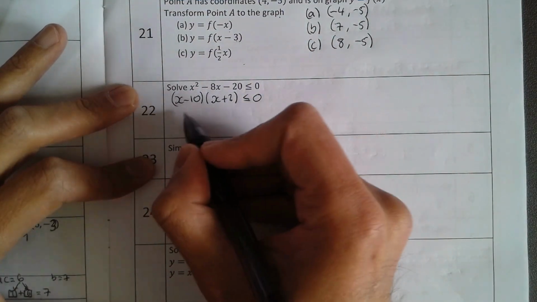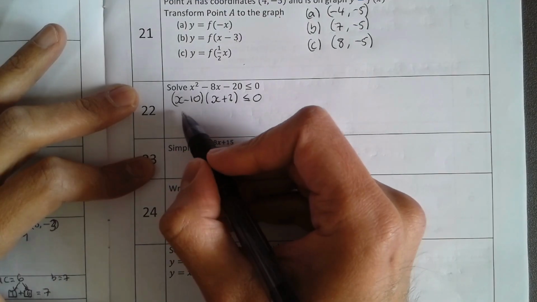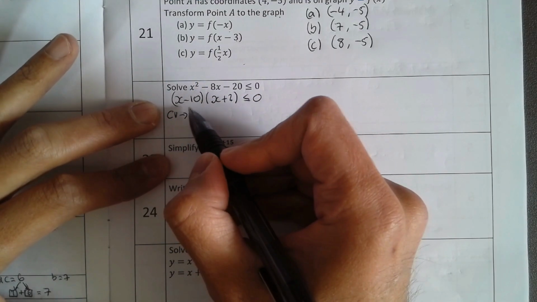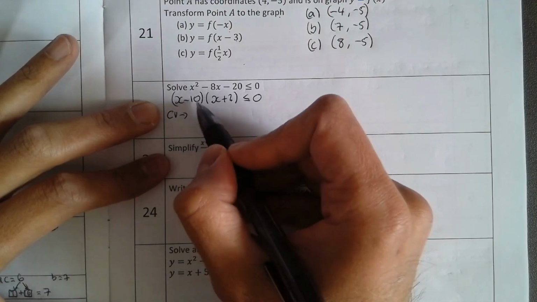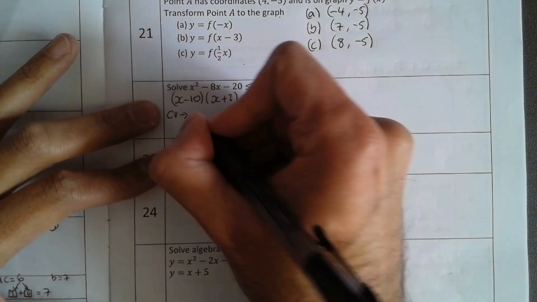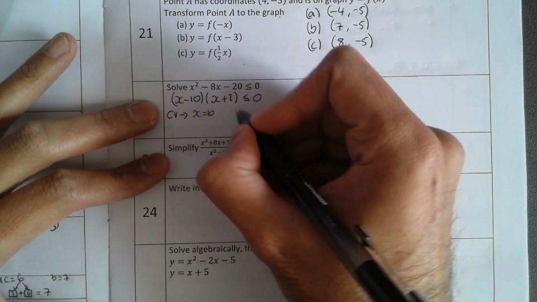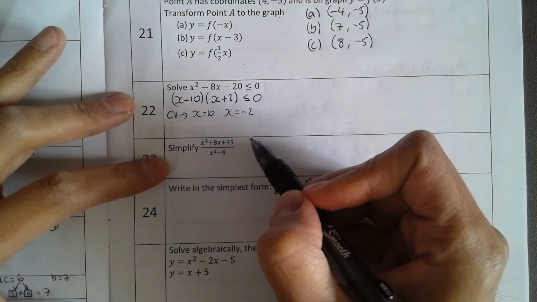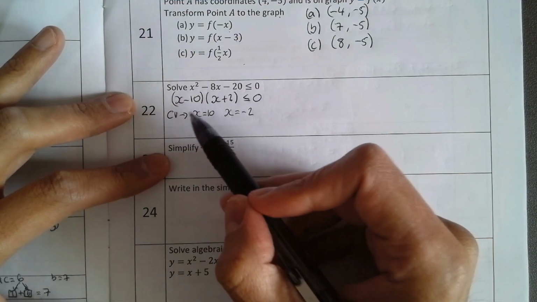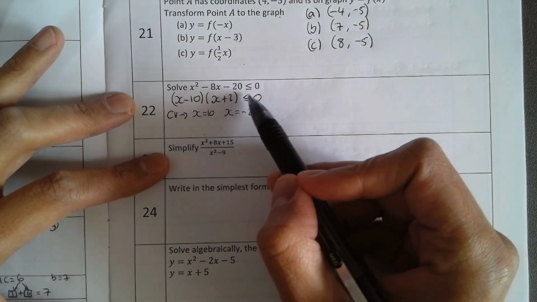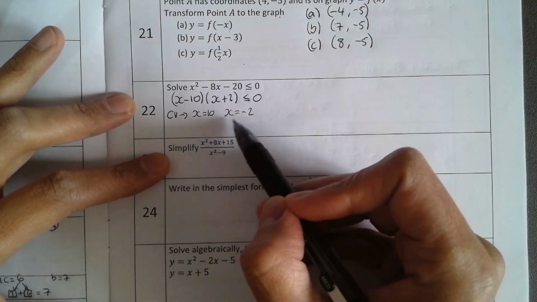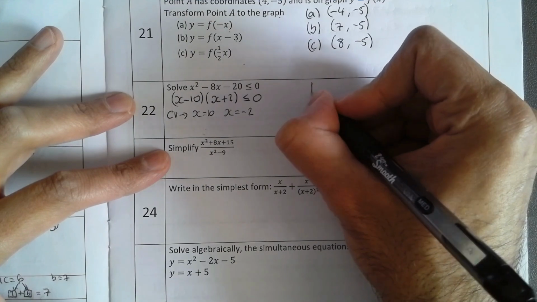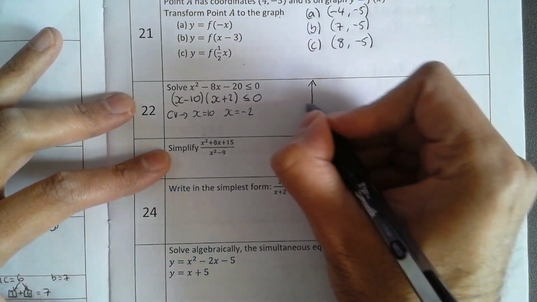So now I'm going to use this to work out the critical values. So my critical values, so that would be when these are equal to 0. So in order for this to be equal to 0, x would be equal to 10. And for this to be equal to 0, x would be equal to negative 2. Okay, so the purpose of this is so that I can sketch the graph of y is equal to x squared take away 8x take away 20, and these will tell me where it crosses the x-axis or where the roots are. Okay, so I'm going to draw myself a graph over here.